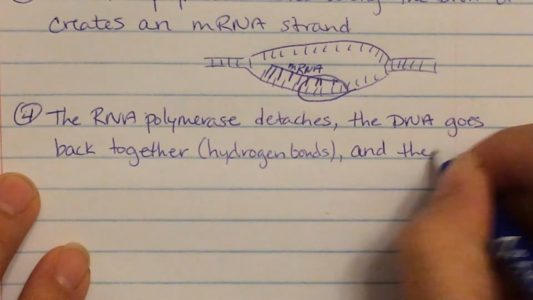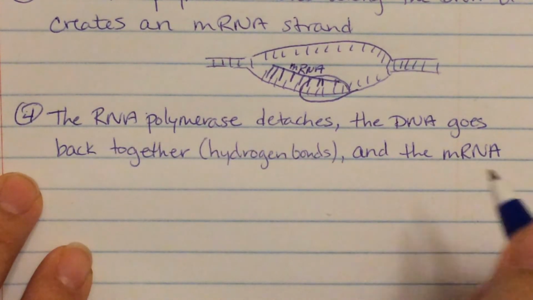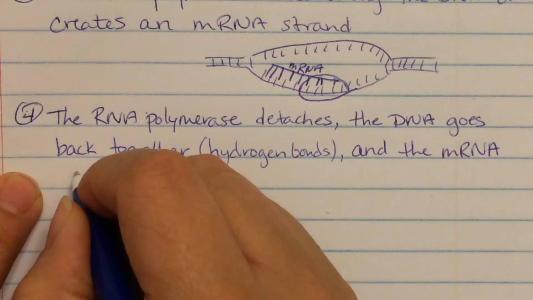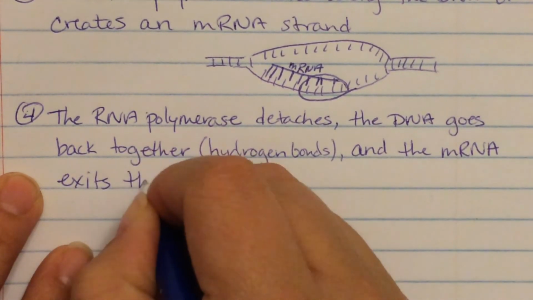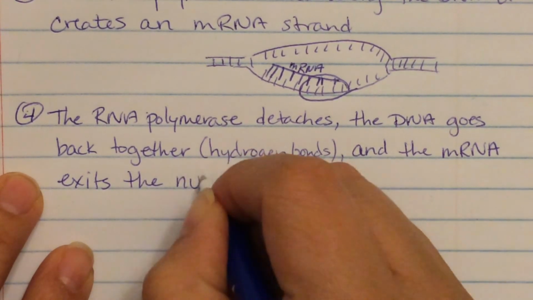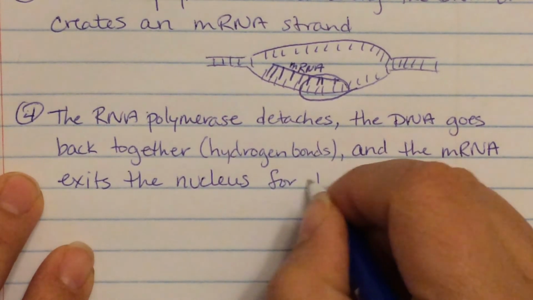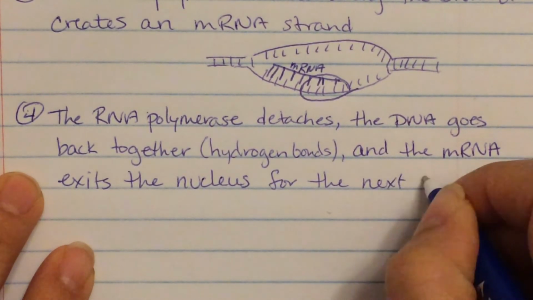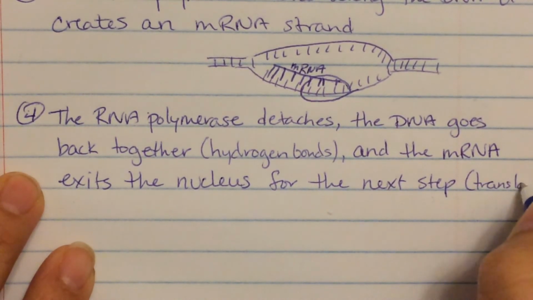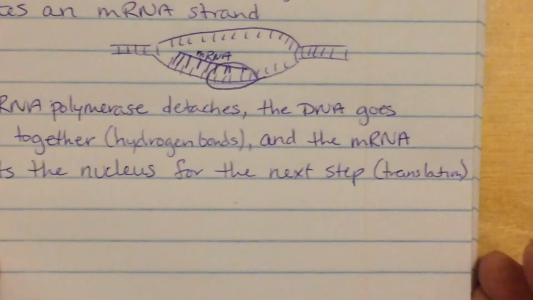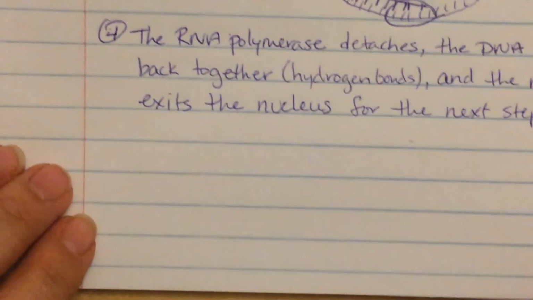And the mRNA exits the nucleus for the next step, which is translation. Sorry, there we go. Translation. And so to draw that one, look at this, perfect.